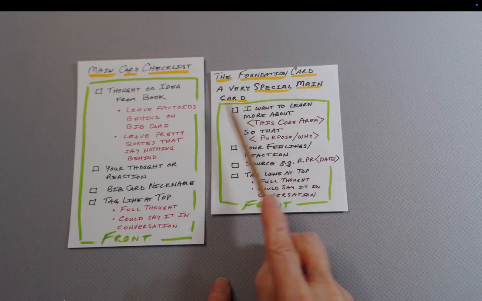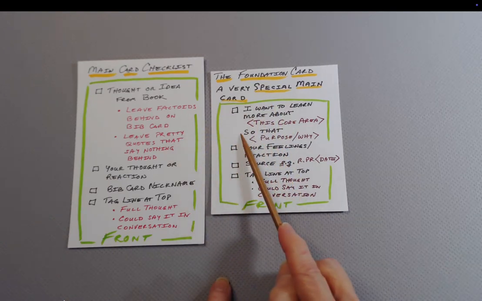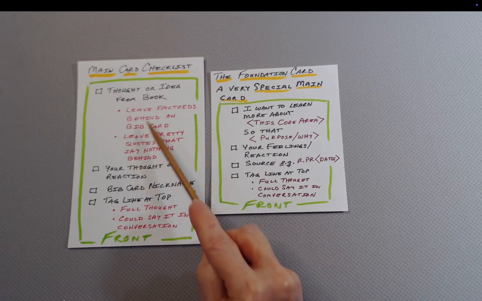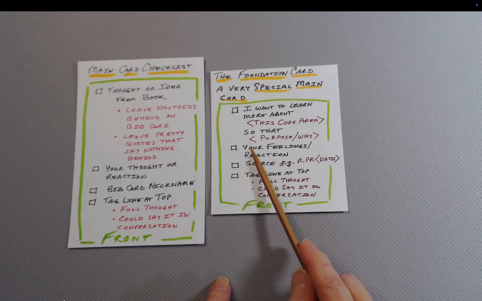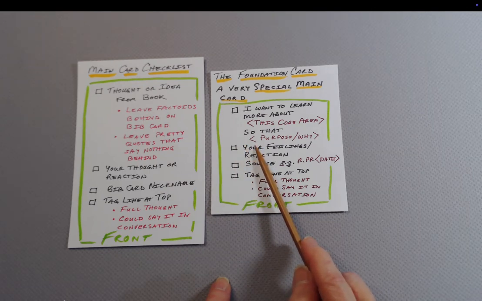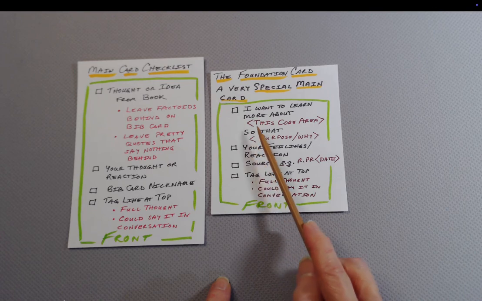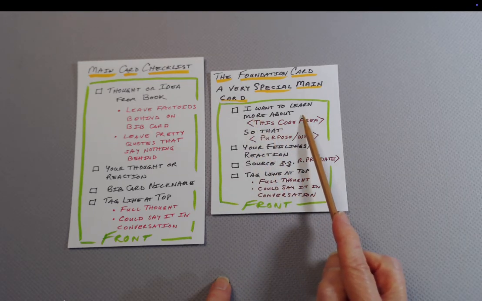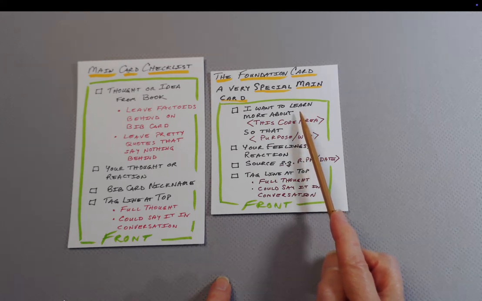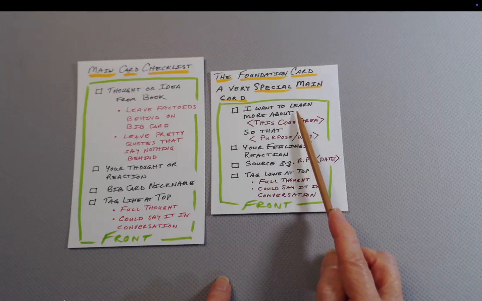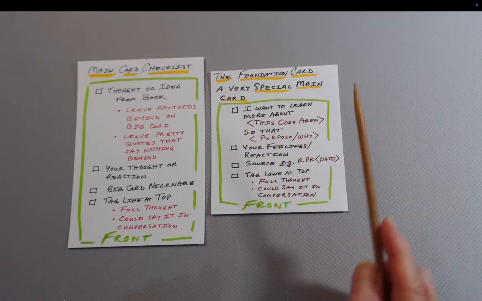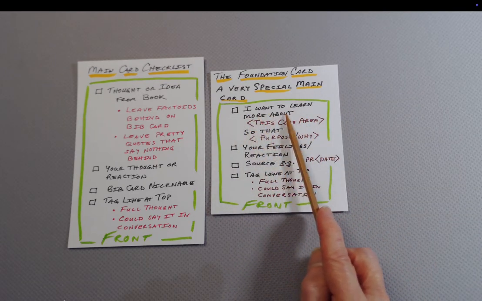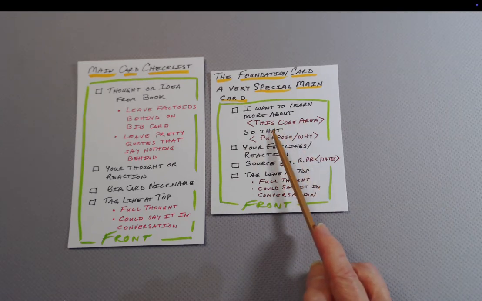Your foundation main card differs in that it has another statement in the place of the thought or idea from the book. I gave you a formula that you can use to build your foundation main cards. I chose this formula for you in part because we're minimalist here, so I'm not giving you the full range of possible choices, because I don't want you to overthink things. So here's a simple formula for a foundation card: I want to learn more about this so that, my purpose.